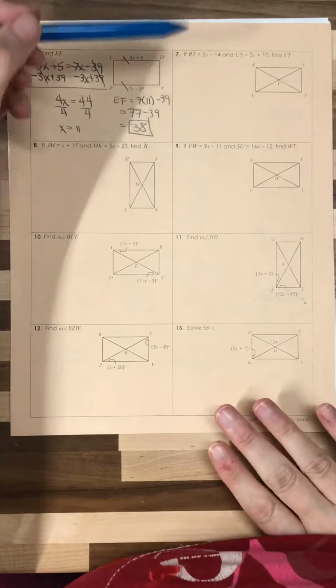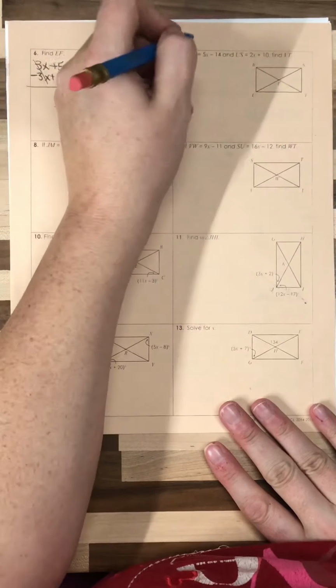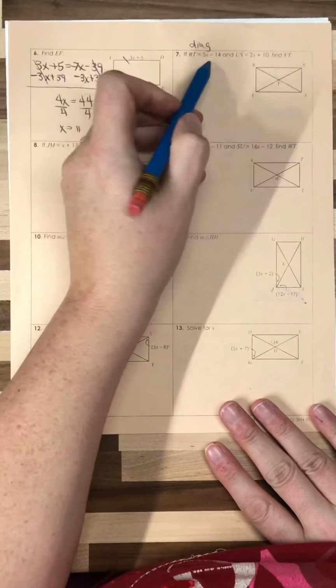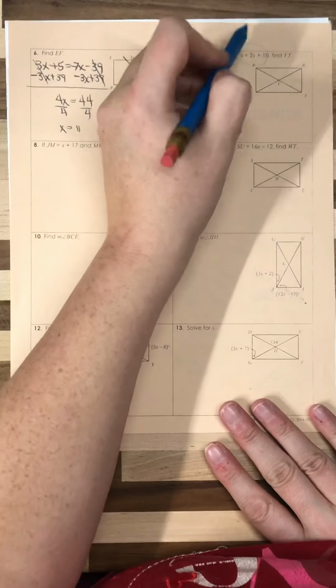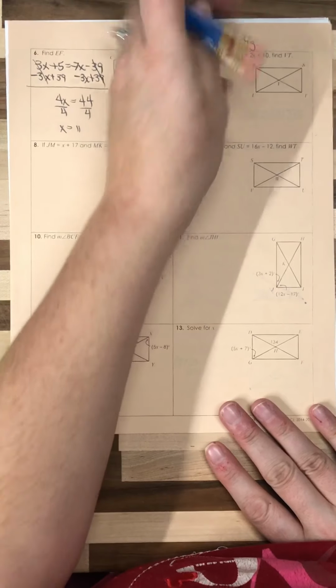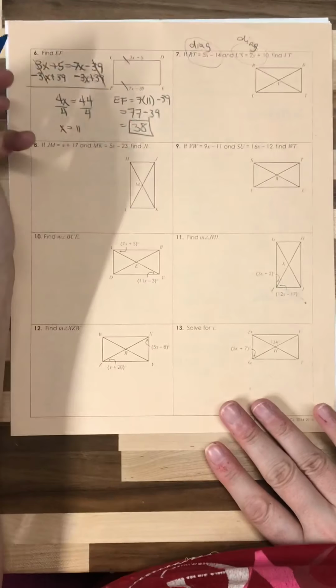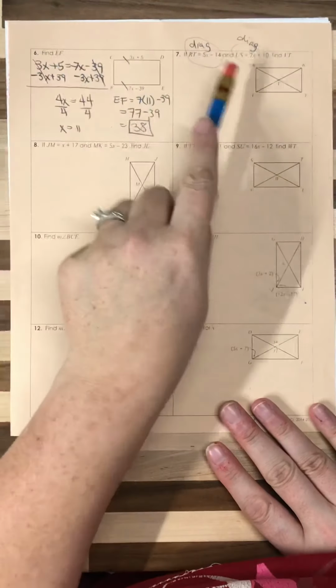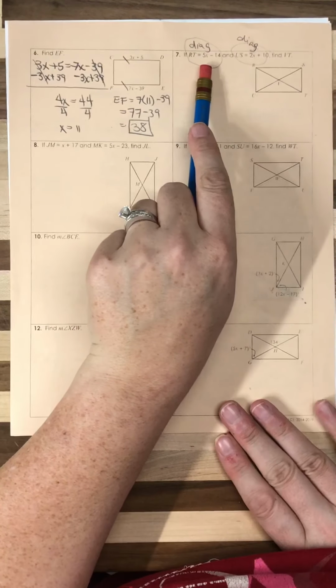Okay, now look at number 7. It says RT, which is a diagonal, so this is a diagonal, and US, which is also another diagonal. Well, we know that the diagonals are congruent in a rectangle.